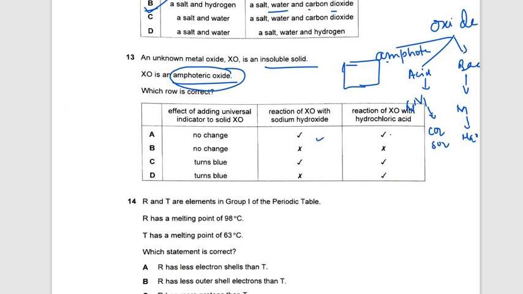Yes, but what about this? This is telling you this is also reacting, but let's see A and C, which is correct. So here A is saying that there is no change, the effect of adding a universal indicator to solid XO.